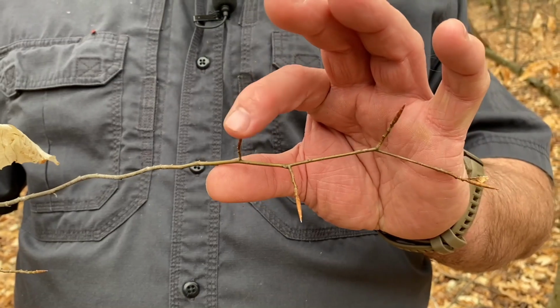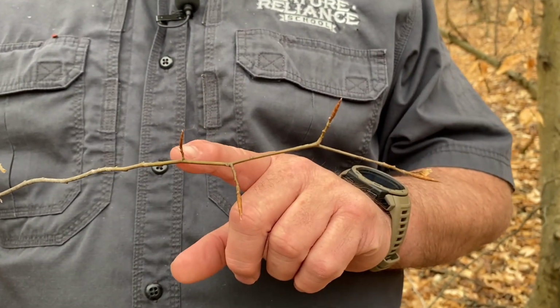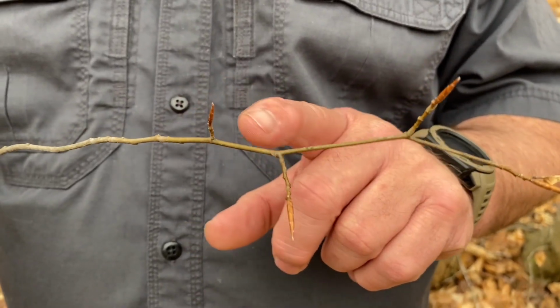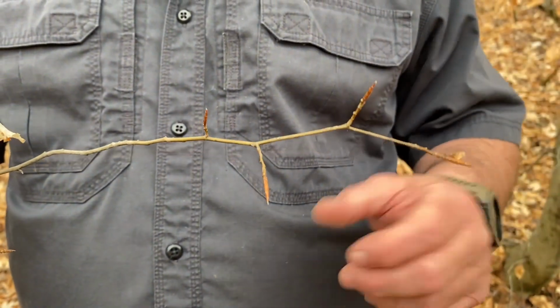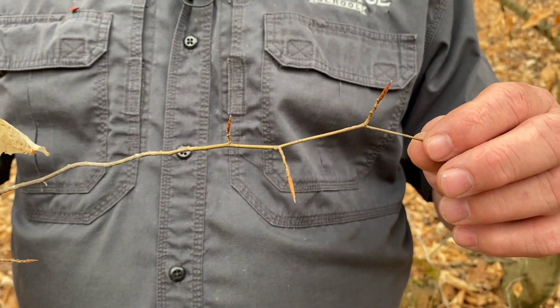But when you see it, it looks like it's going to hurt you, but they don't. These are alternating, just like the veins were on the leaf itself, alternating down the stem, and they look like tiny thorns. That is another sign of the American beech. Let's go find another tree.